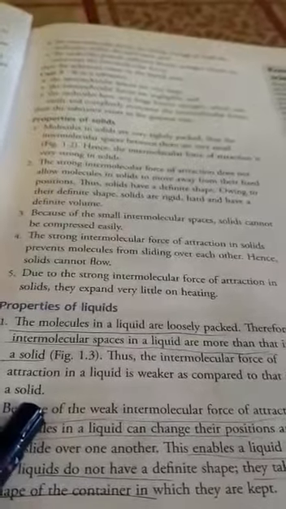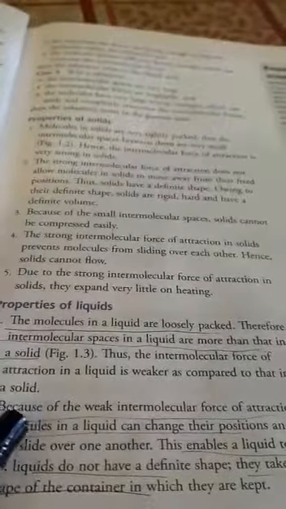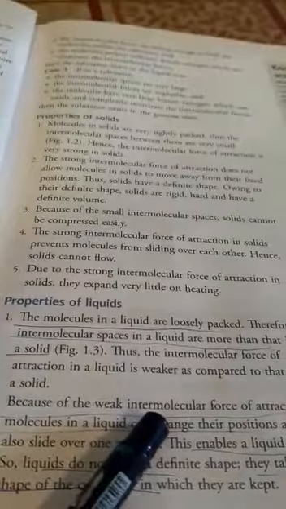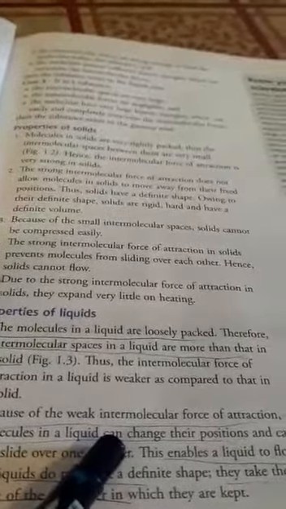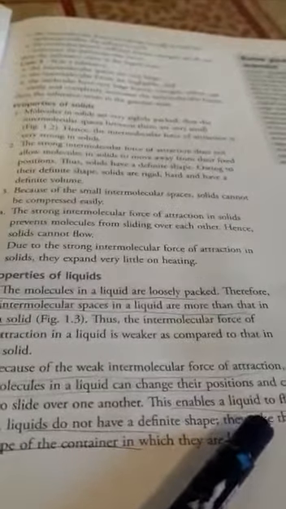As the spaces are large in a liquid, the intermolecular force of attraction becomes weaker than that of a solid. So that is why the molecules of a liquid can change their position and move here and there. So liquids are able to flow, and hence they do not have a definite shape.